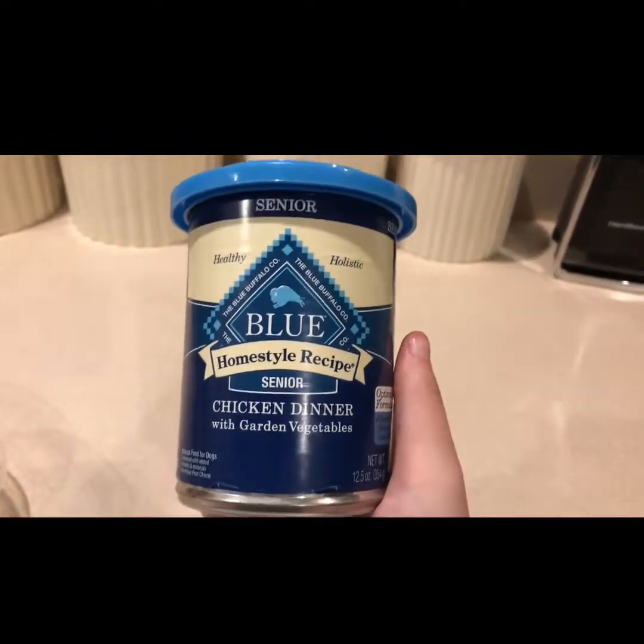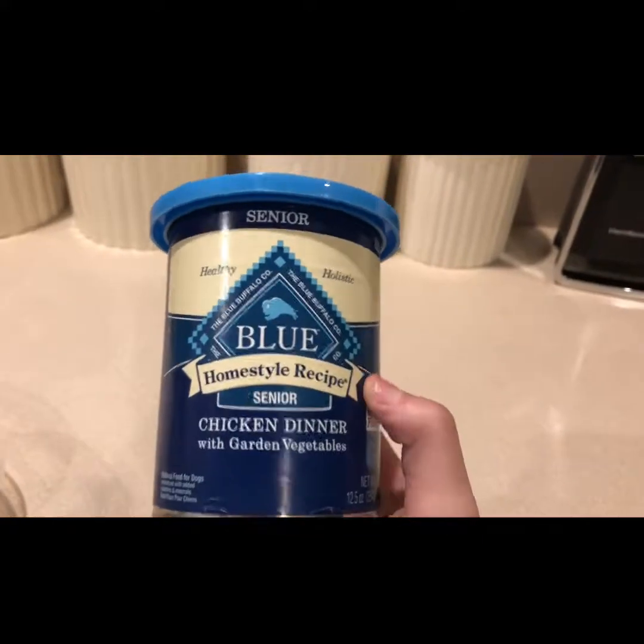Alright, so I'm just going to explain real quick. We give our older animals wet food because their teeth are getting bad. Jazz has actually had teeth pulled. So we feed her this blue. I'll feed Jazz this and one other flavor.